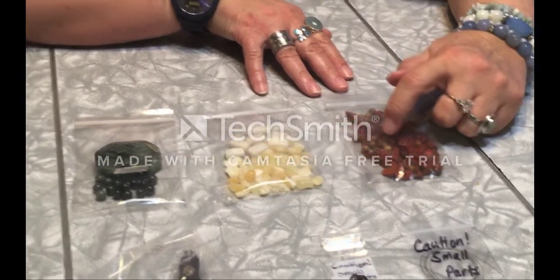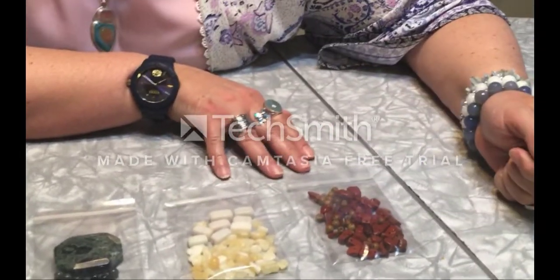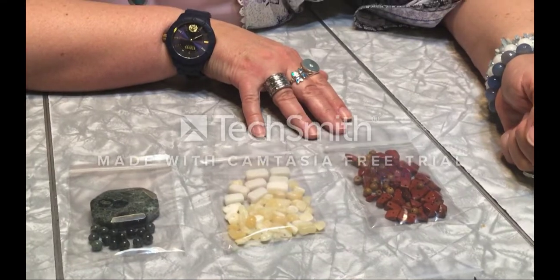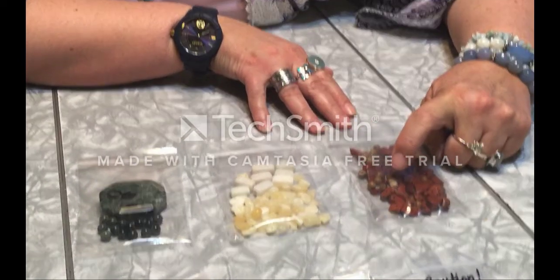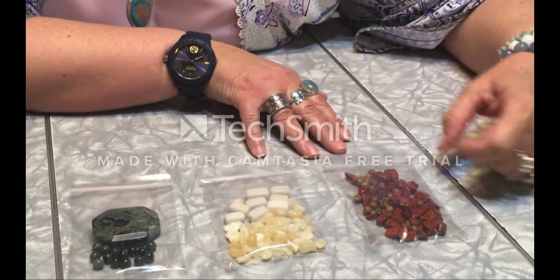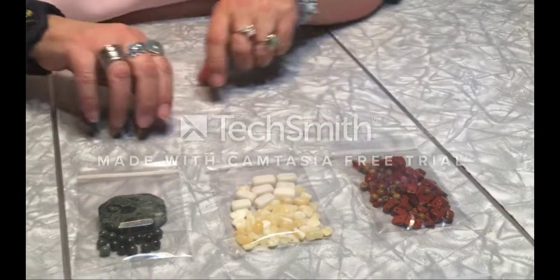Then the brown, or kind of yellowish brown, also has iron in it, and that's called ironstone. And that is a sedimentary rock, and it's very soft. So you have several beads, but some of them you might not want to use. They just sort of fall apart really easily.